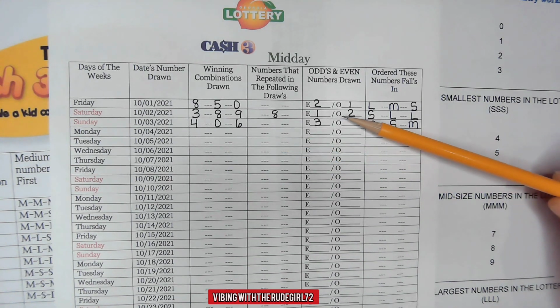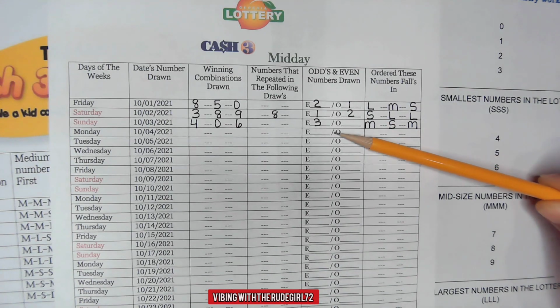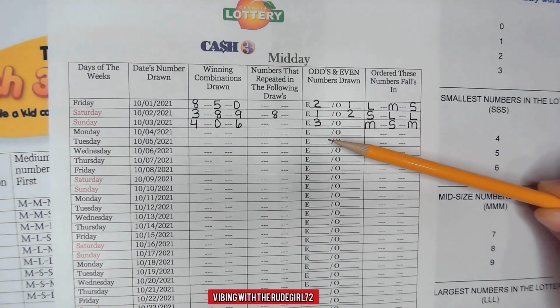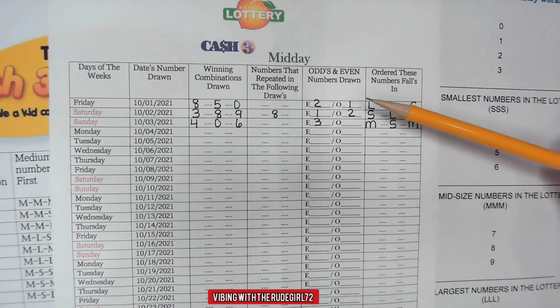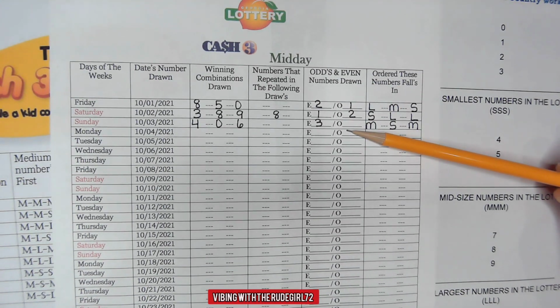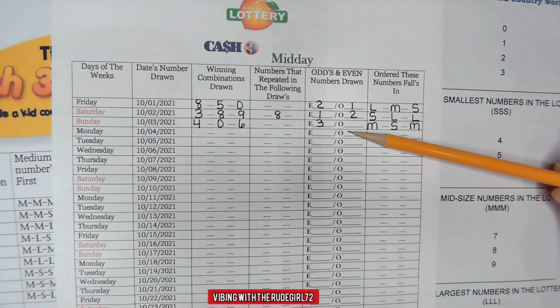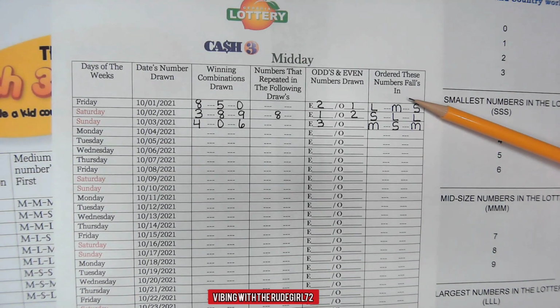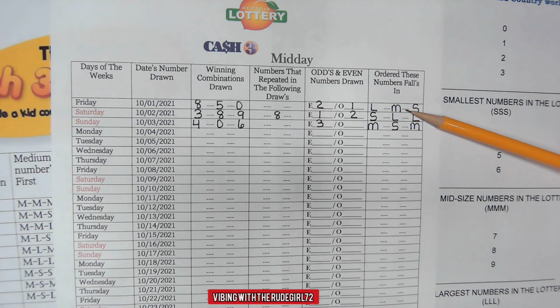And as you can see, I fill in my sheet. Every month I have one of these sheets. I do the same thing, track the numbers the same way. So these are how they've been playing the odds and even numbers coming down for the first 3 days in October. Okay. So now this column again, we're going back here.